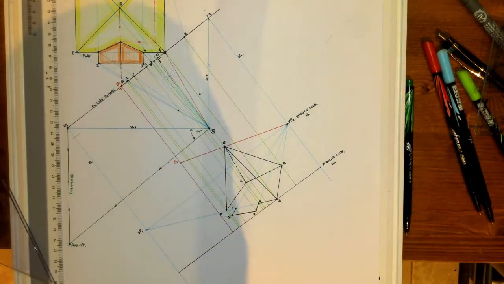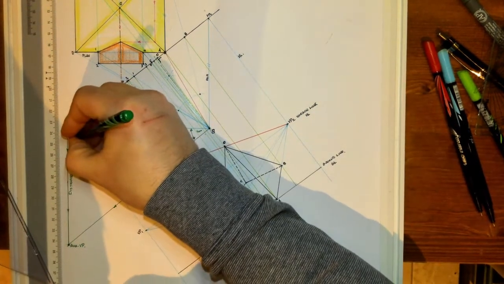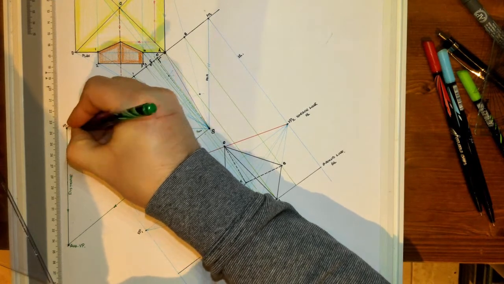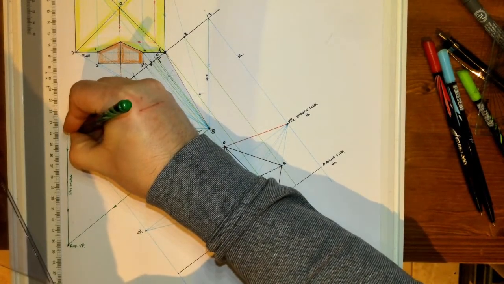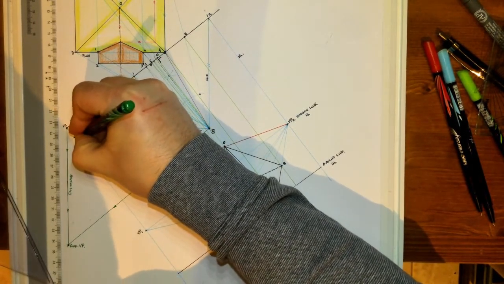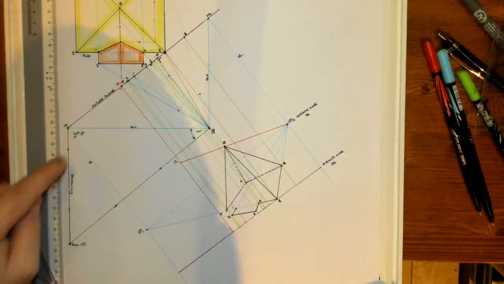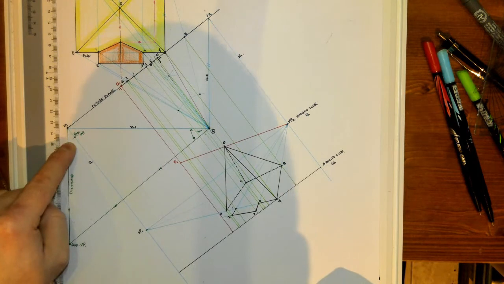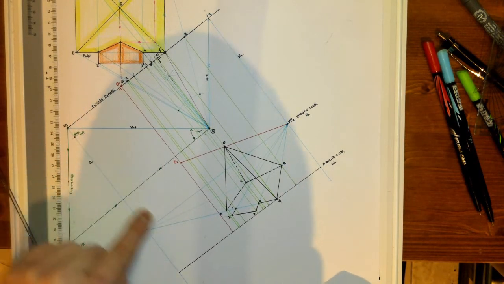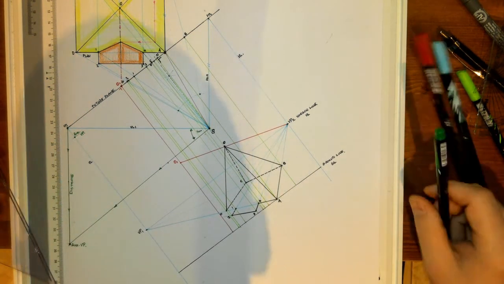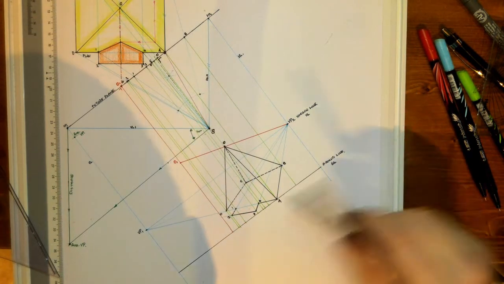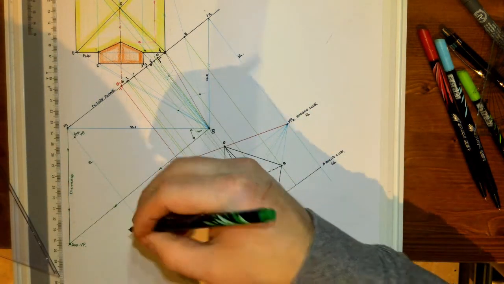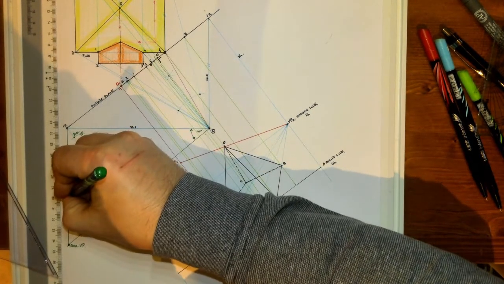Make your arc. Mark your point. And we'll call it again Aux VP. That's it now in its usable position. It's directly above the vanishing point 1 line that's heading back towards the picture plane. Now, so that's the distance established. And I'll just make that a bit clearer there.